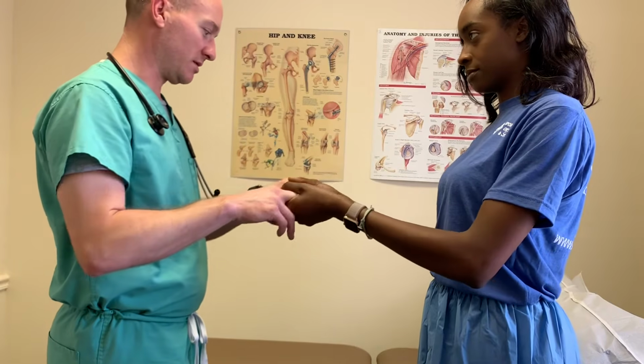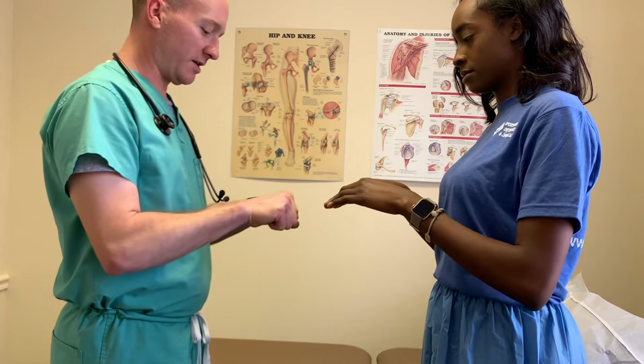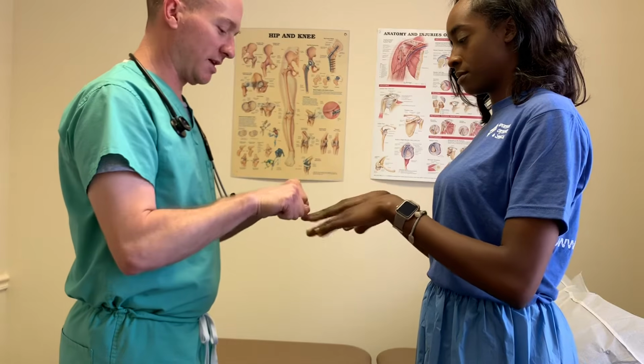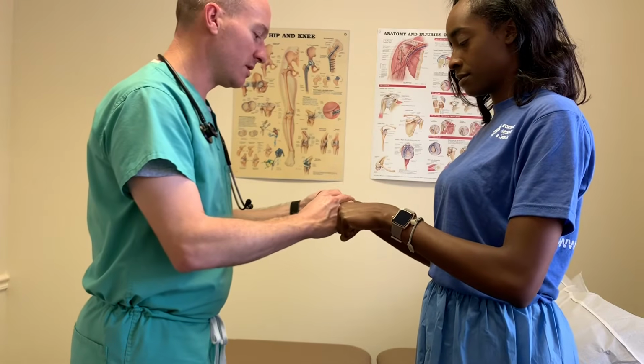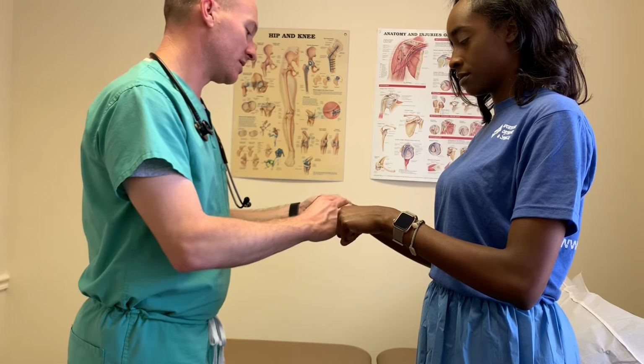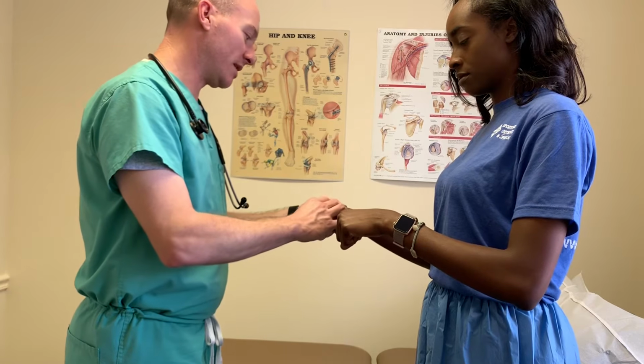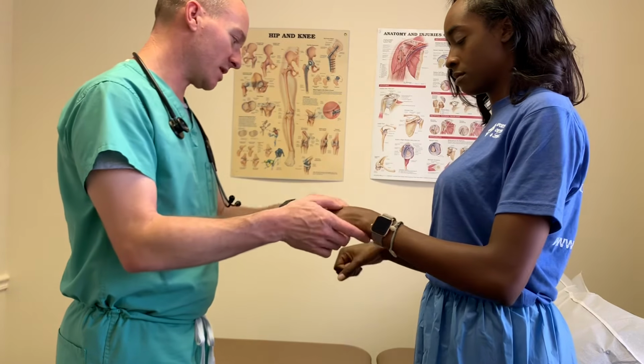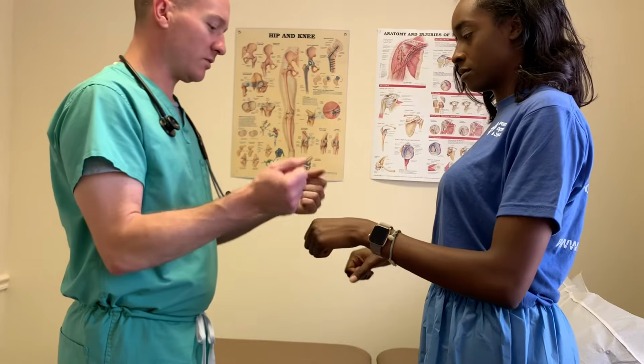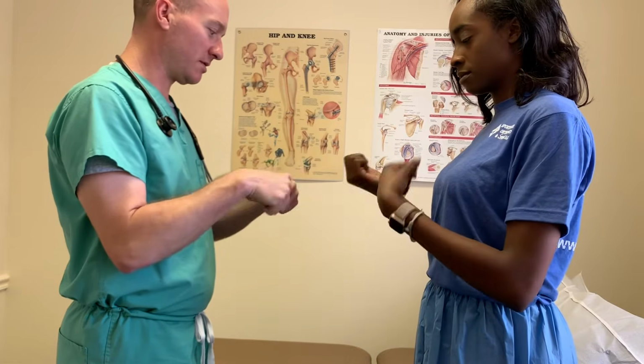Now can you put your finger out here? Now just put your hands like this. Release a little bit of the tension. Can I identify the anatomical snuff box here? What about this? Can you rotate your wrist around? Very good.